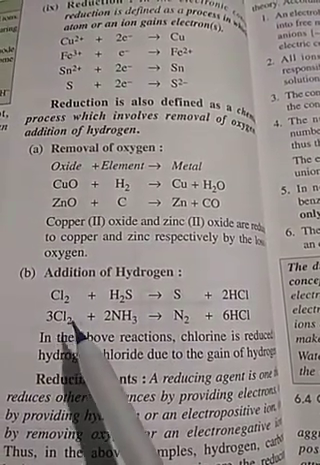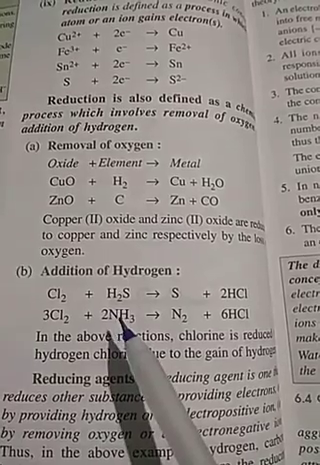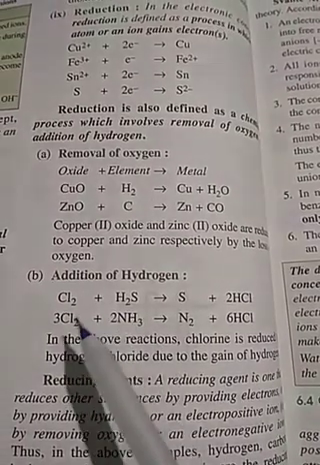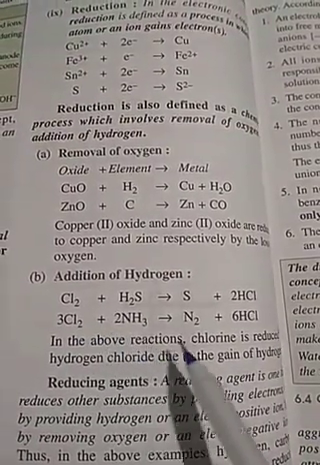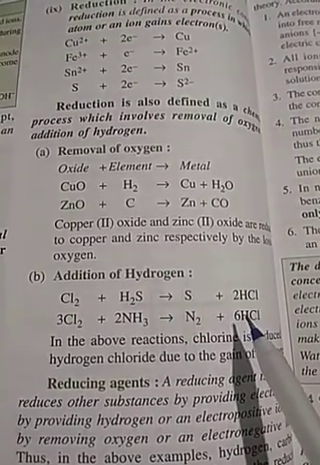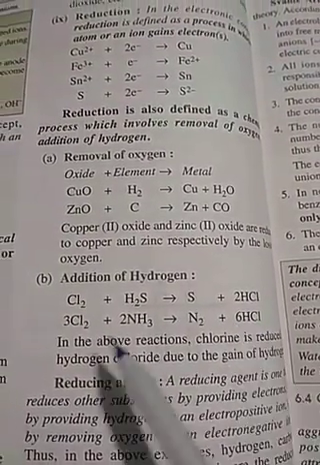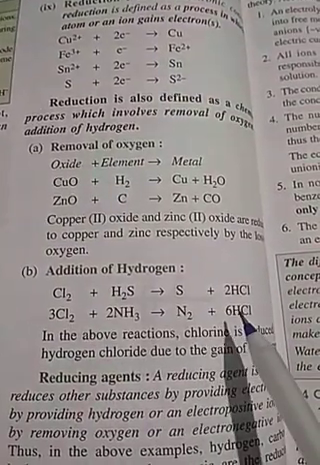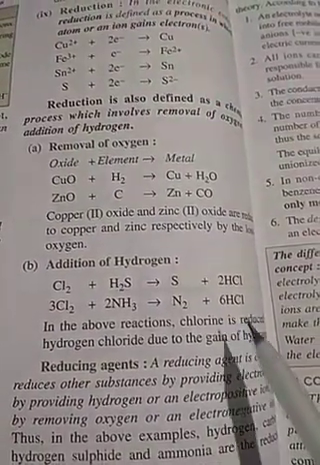Here is chlorine, and here it is ammonia. Here chlorine once again gains hydrogen. Hydrogen is added, so this chlorine is reduced to hydrogen chloride.